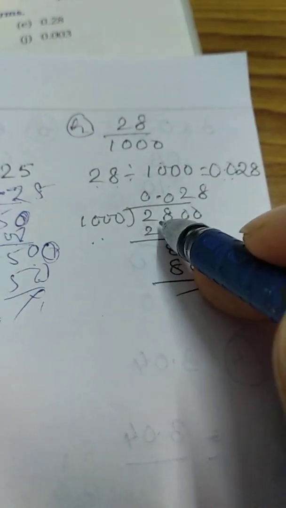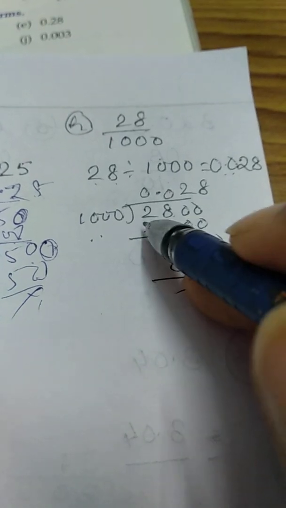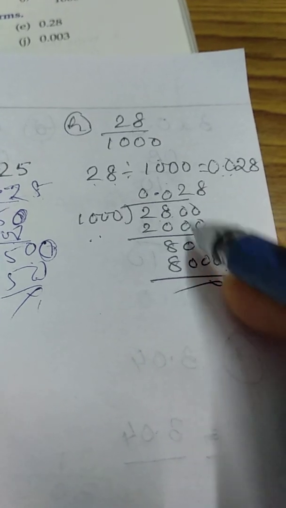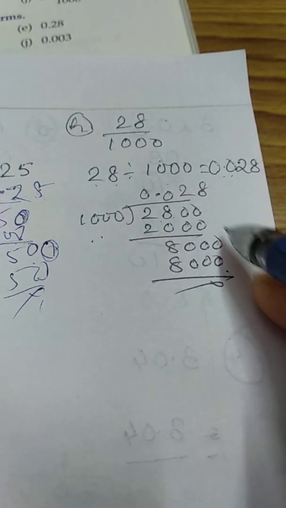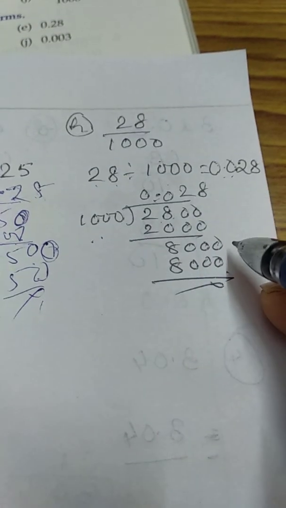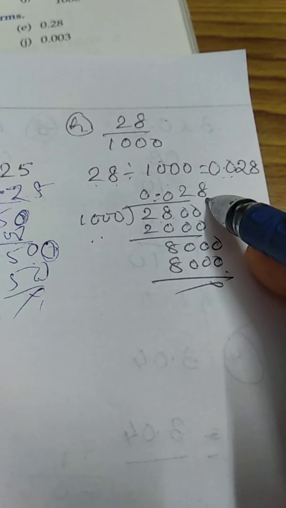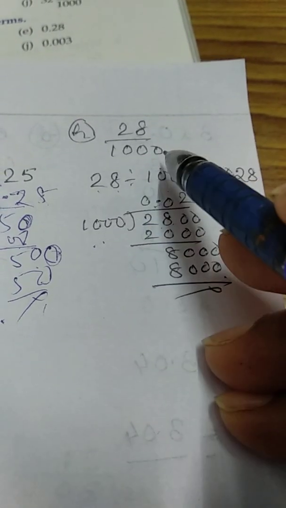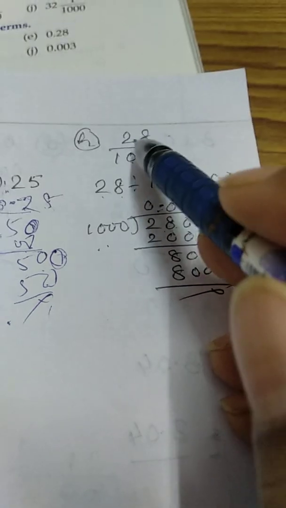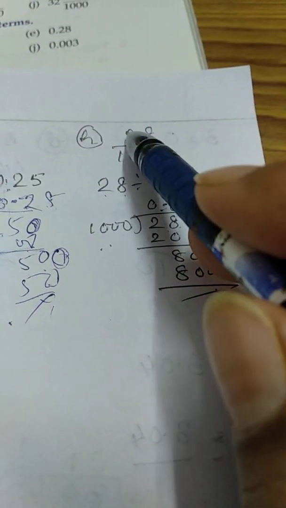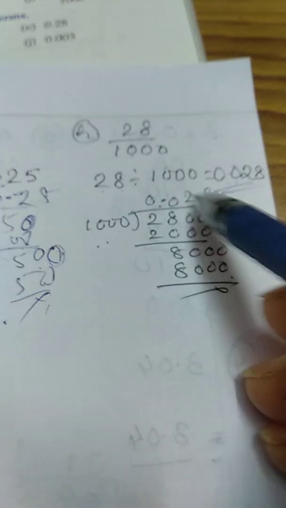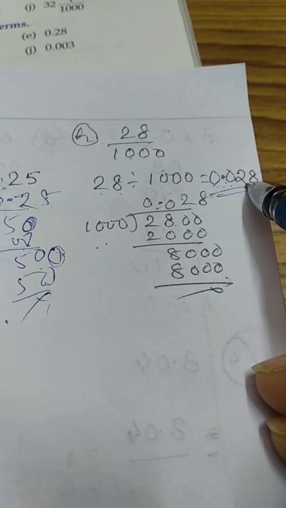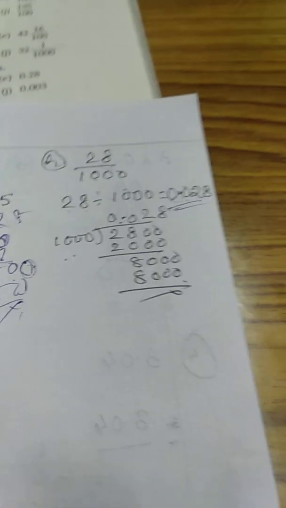Okay, 1000, so you have also 28, 100, 2800, so 2 into 1000, 2000 written. Subtraction, 800. As I have already given 0 point, I can add one more 0 and I am writing 8000. So the answer is, or the easiest way we can understand, 1, 2, 3. I have two numbers, 1, 2. One more number I want, so 0. Then I will put point, so 0.028 can be written.